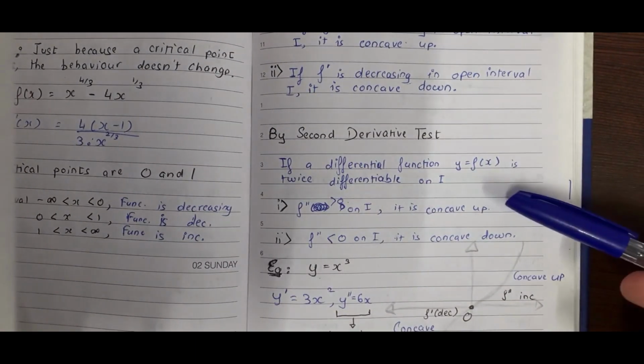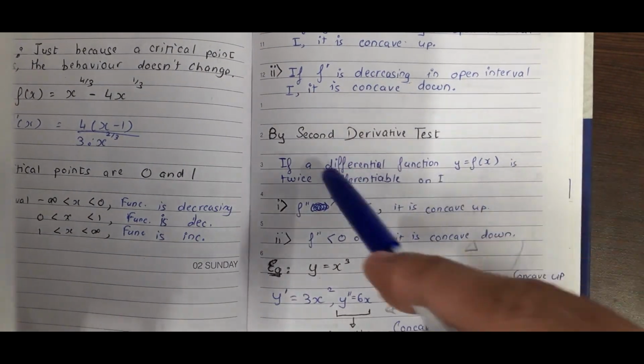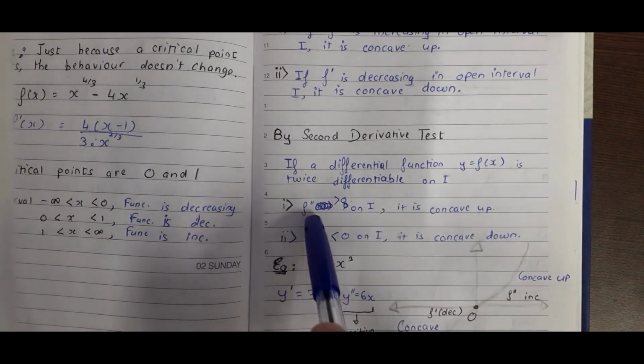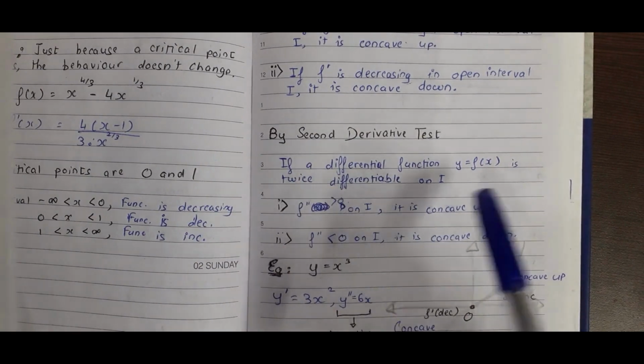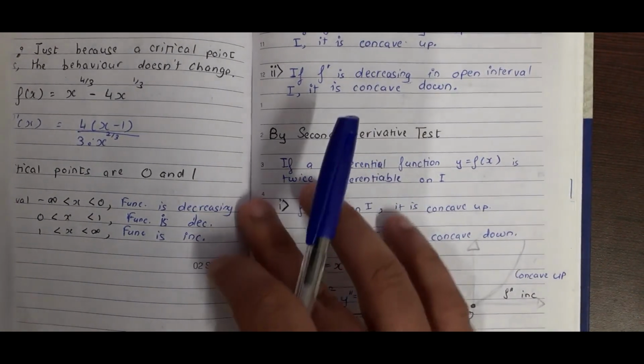Using the second derivative test, we say if a differentiable function y is f of x is twice differentiable on I, because you need a double derivative. If your double derivative is greater than 0 on I, it is concave up. If your double derivative is less than 0 on I, it is concave down.